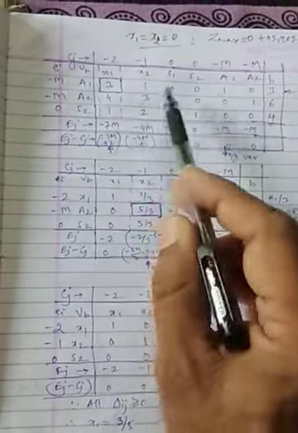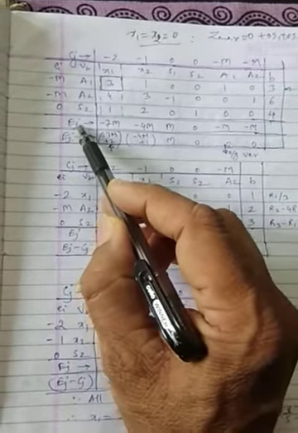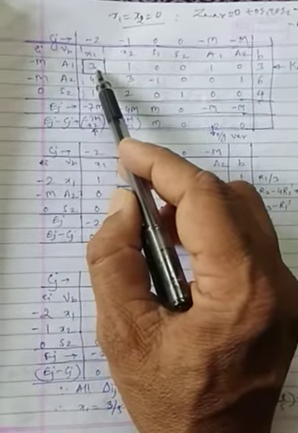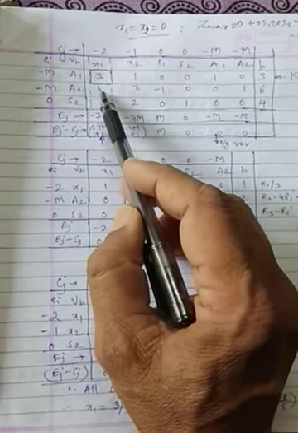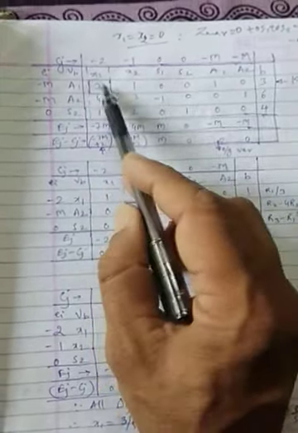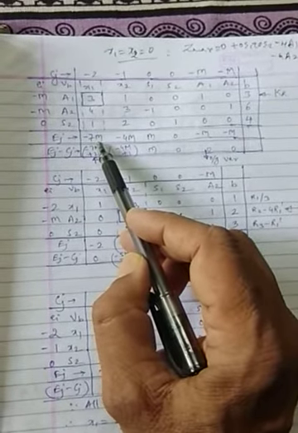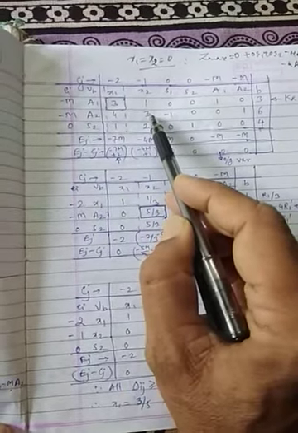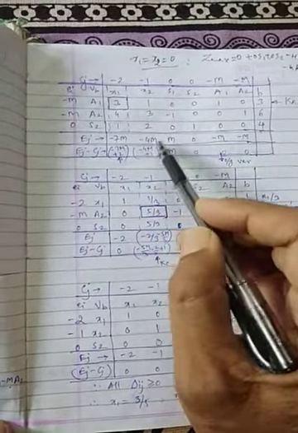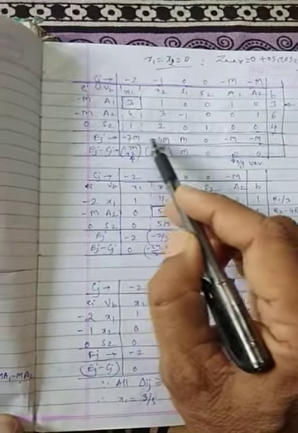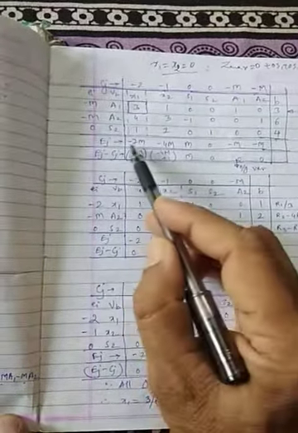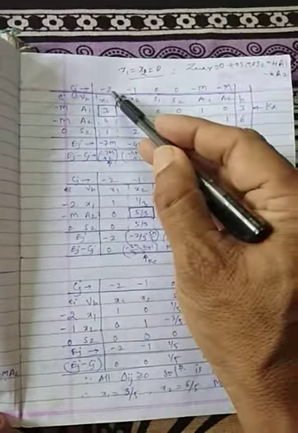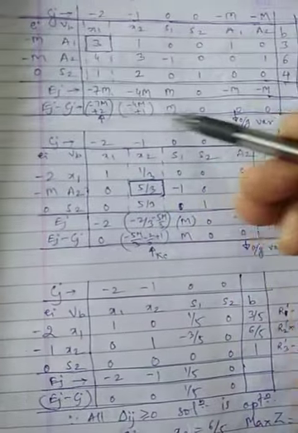After writing this matrix completely, as usual, we have to find the value of Ej and Ej minus Cj. Ej we know: minus M into 3 is minus 3M, plus minus M into 4 is minus 4M, plus 0. So minus 3M minus 4M will be minus 7M. In the second column, minus M into 1 is minus M plus minus M into 3 is minus 3M. This is 0, so this is minus 4M. Like this we have to find the values of Ej. After finding the values of Ej, we have to find Ej minus Cj. Minus 7M minus of minus 2 is plus 2. So find out the values of Ej minus Cj.